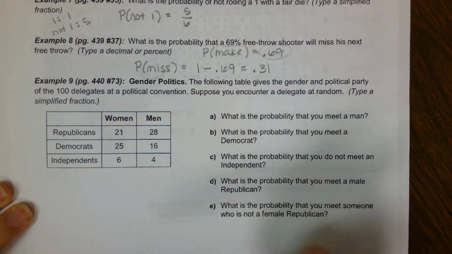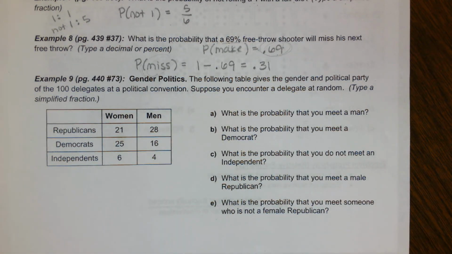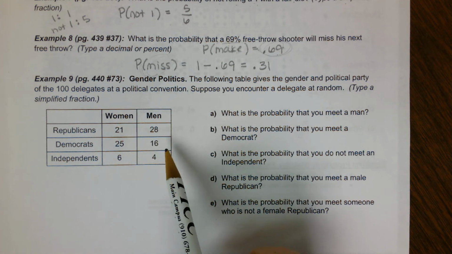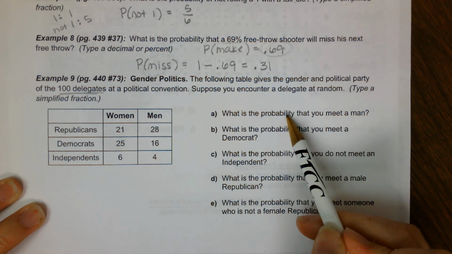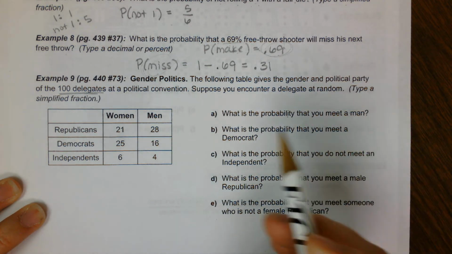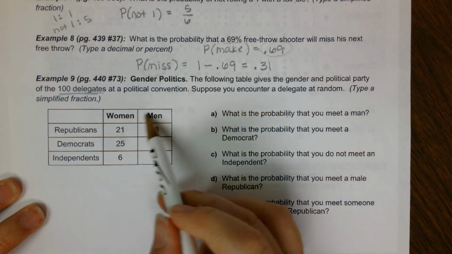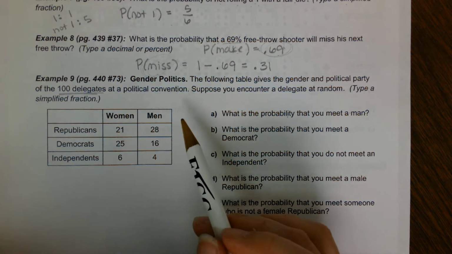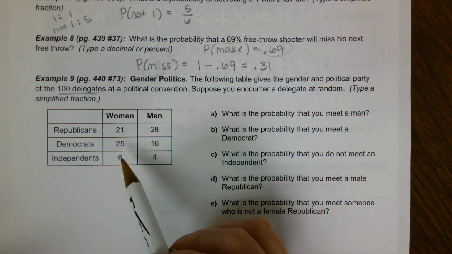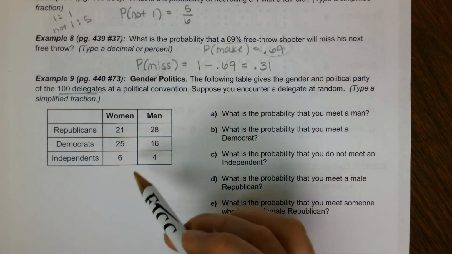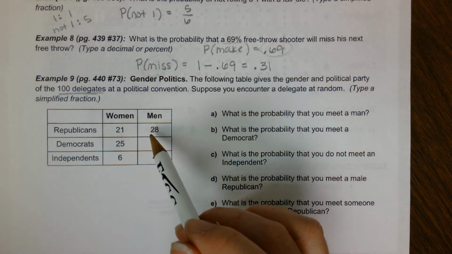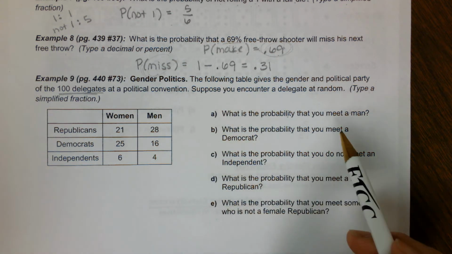Example 9. The following table gives the gender and political party of the 100 delegates at a political convention. Suppose you encounter a delegate at random. So we're just going to pick someone at random out of all of these. We have 100 people total. What is the probability that you meet a man? We can't just look at women and men and say there's a 50% chance, because there aren't the same number of men as there are women. For the cards, we could do that because there was the same number of each card, but because there aren't the same number of men as women, we can't just say 50%.